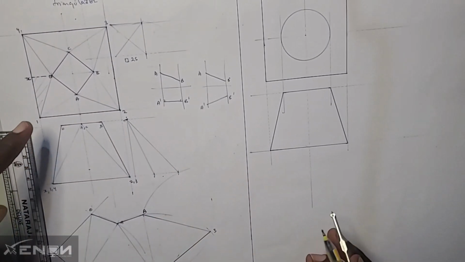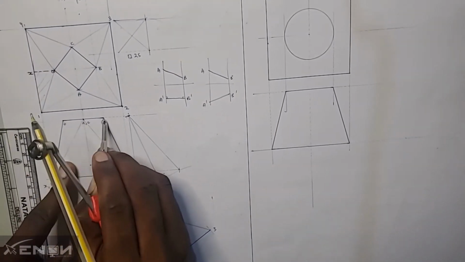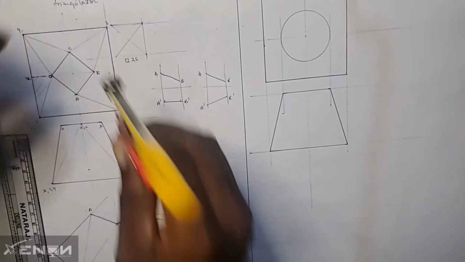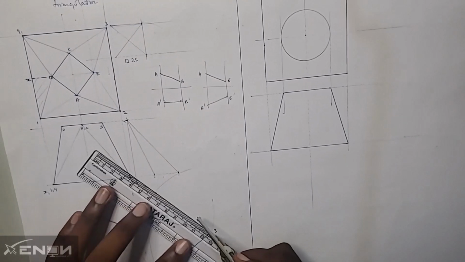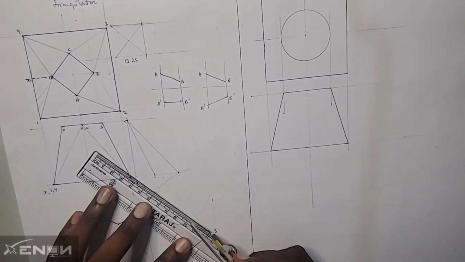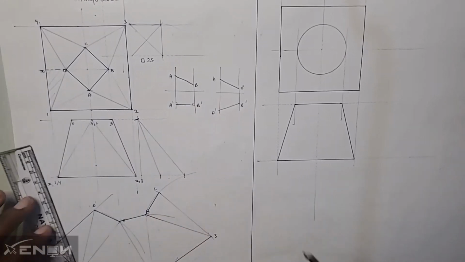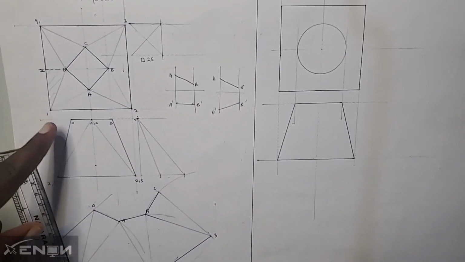Then you need to get the true length of BC. BC is purely horizontal here, and slanted up. So this slanted one is going to be the true length. So BC. Join. So this is C. Outline this line.